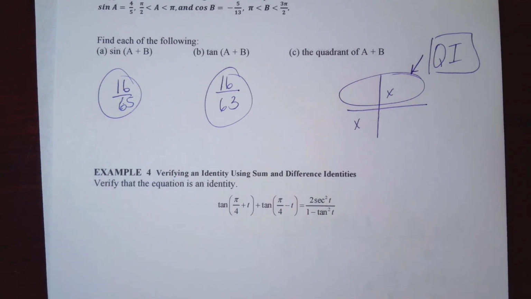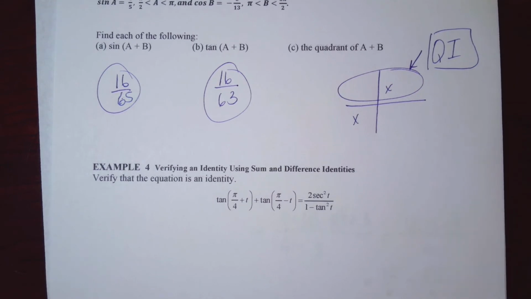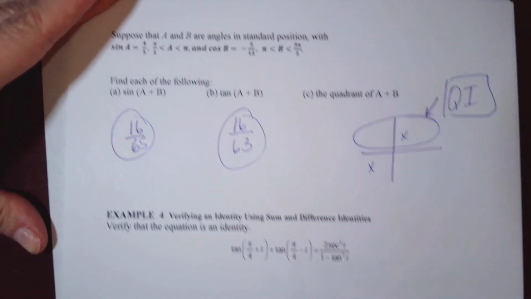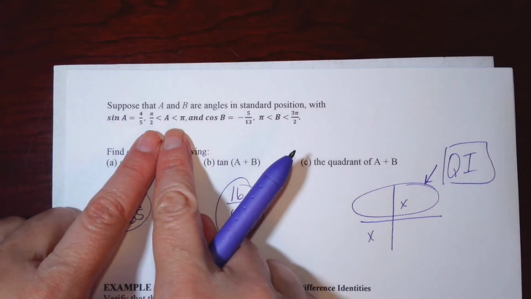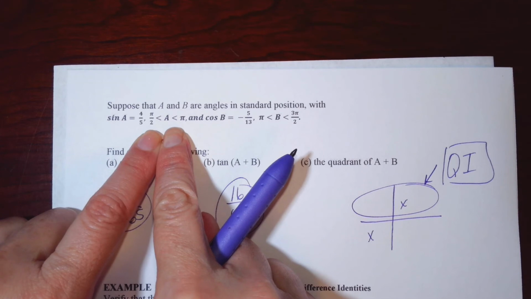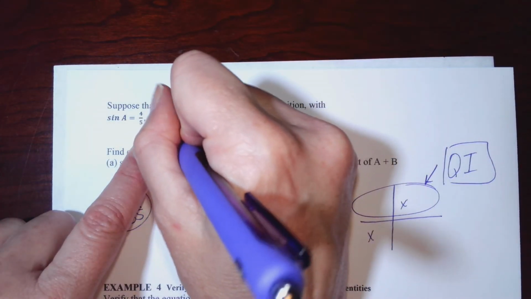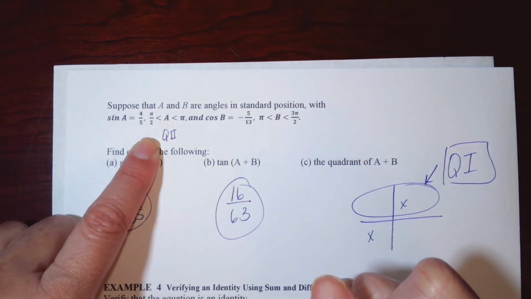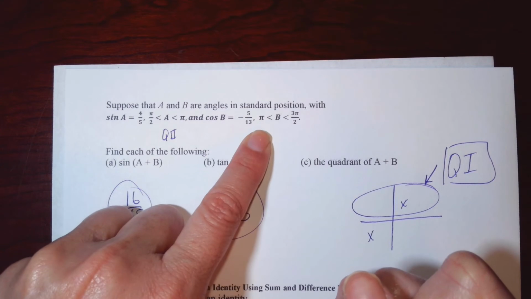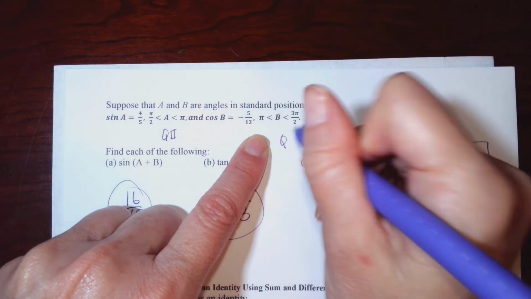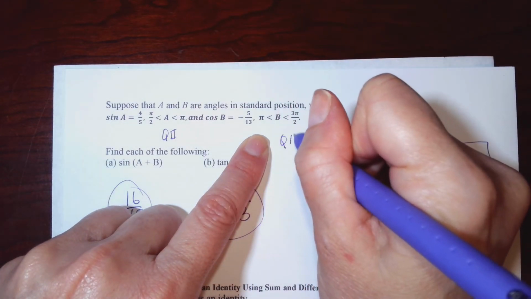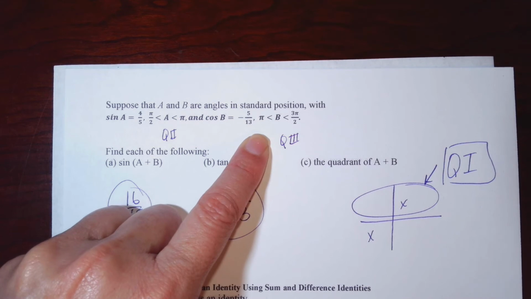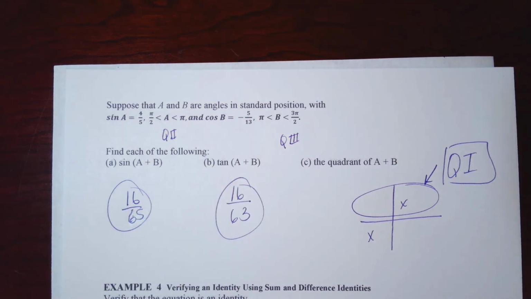So make sure that you check yourself and can do the algebra necessary to come up with those values for sine and tangent sum of a and b. Angle A will be in quadrant 2 because it's between pi half and pi. Angle B will be in quadrant 3 because it's between pi and 3 pi halves.